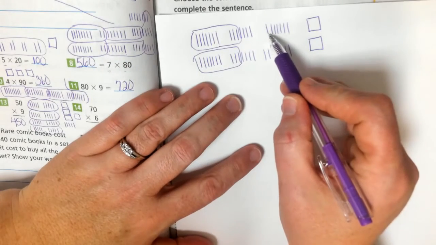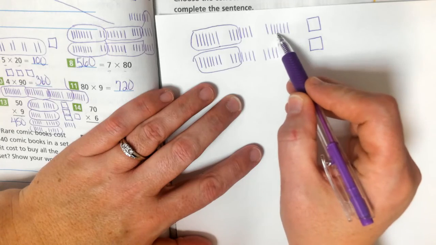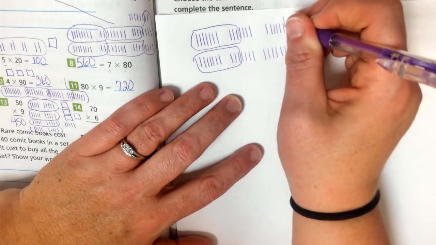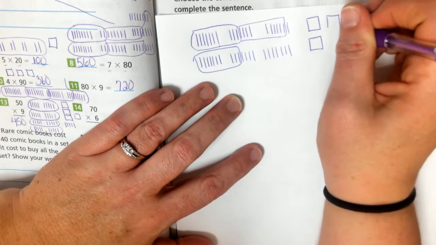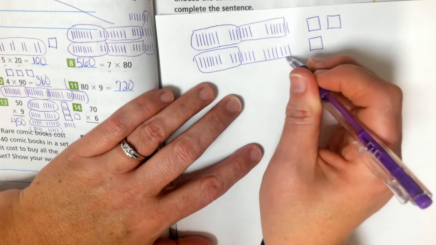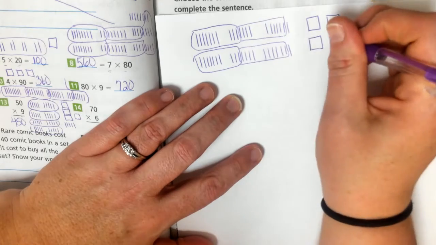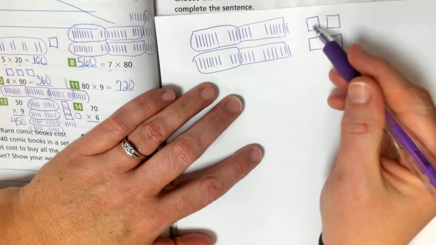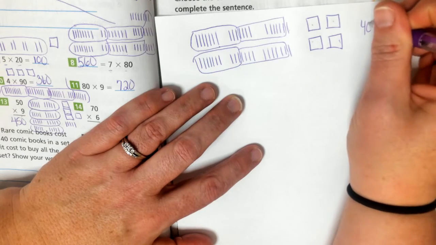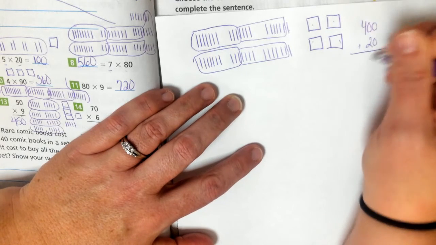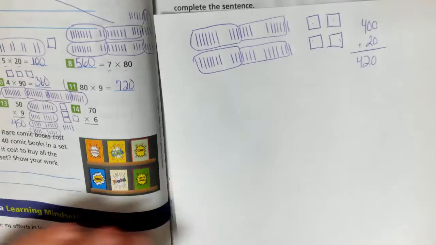So I need to take 6 out of this one. I'll regroup those 6 with those 4, and there's another 100. So I'm going to do the same thing down here because it's a mirror image, right? It's the same thing. So I have 1, 2, 3, 4 hundreds and 10, 20. So 400 plus 20 is 420.